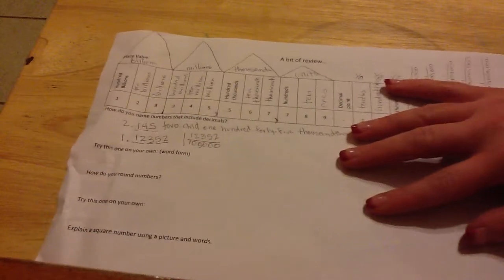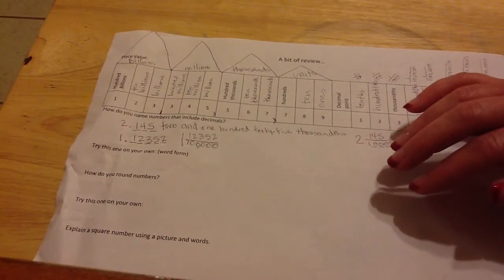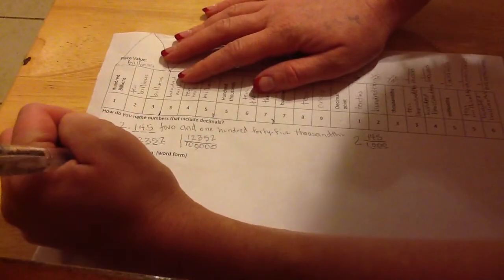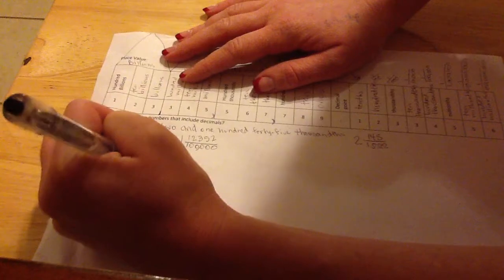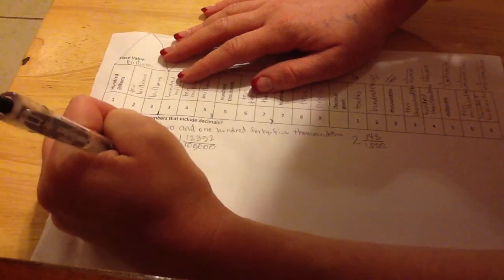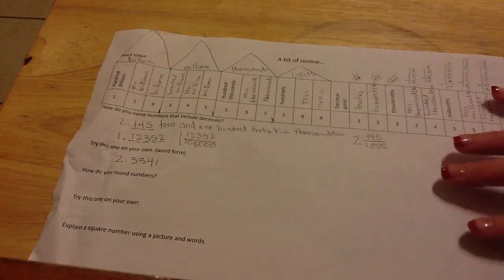It's a great trick, right? Help you all the time. So what I'd like you to do is to try this one on your own. You can try using Xavier's method to help you find the fraction, and then to be able to write it in word form. We'll go over this one in class.